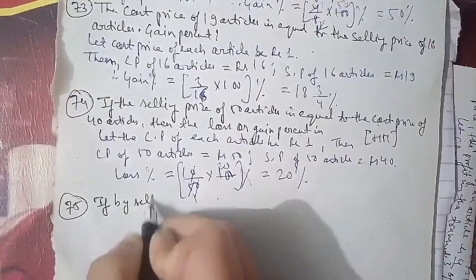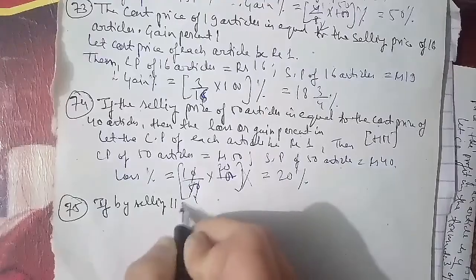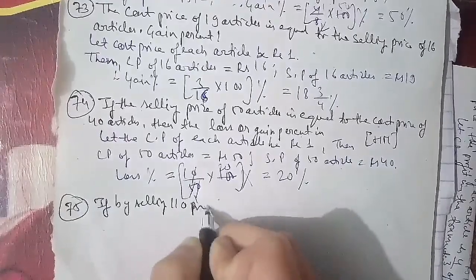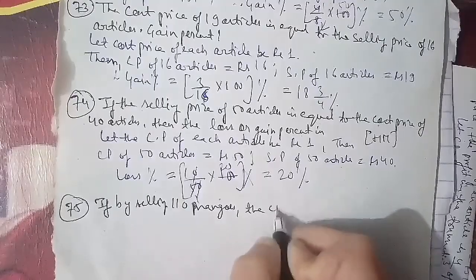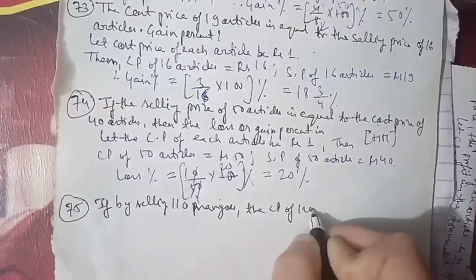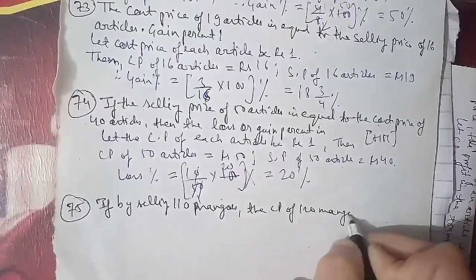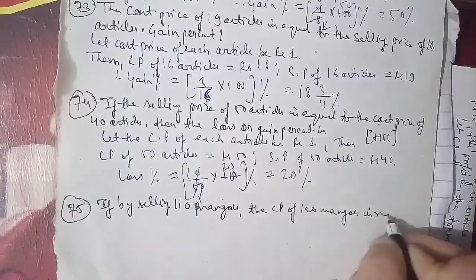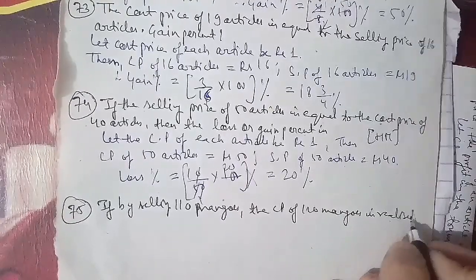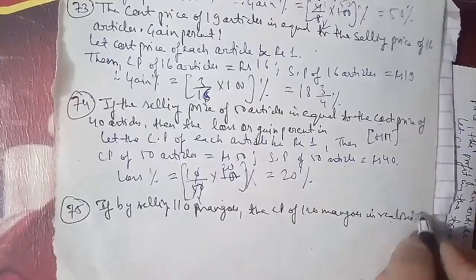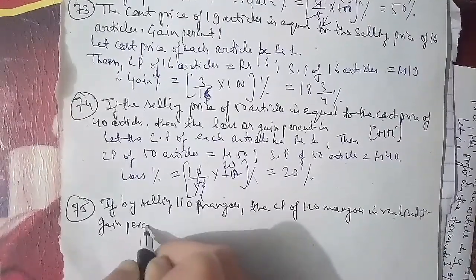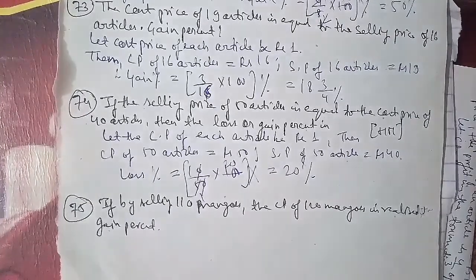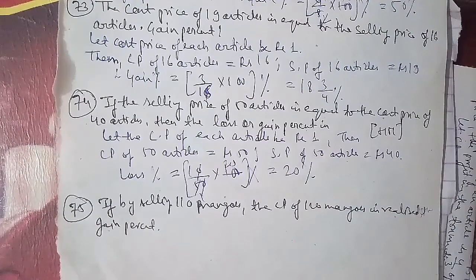If by selling 110 mangoes, the cost price of 120 mangoes is realized, the gain percent is, so we find it out for the same.